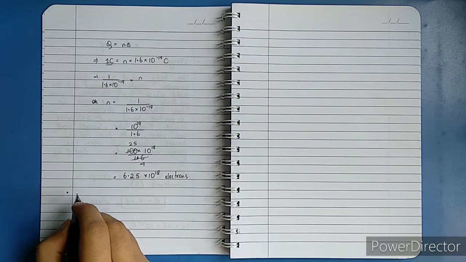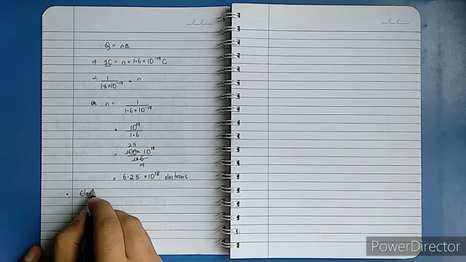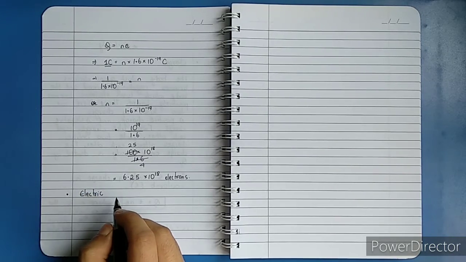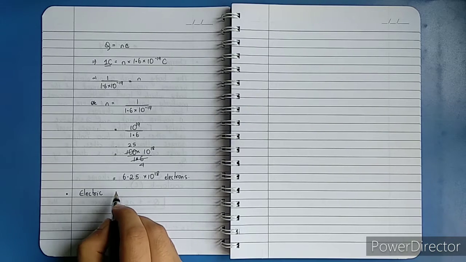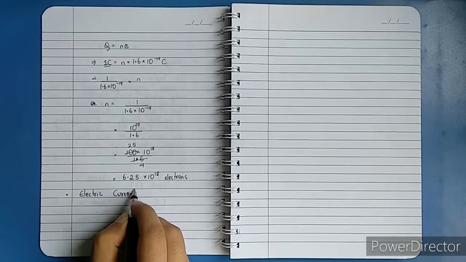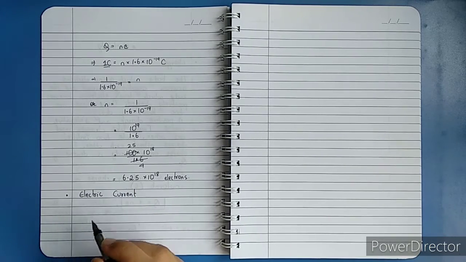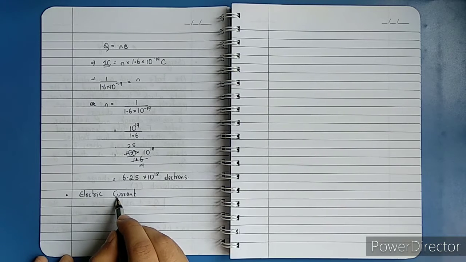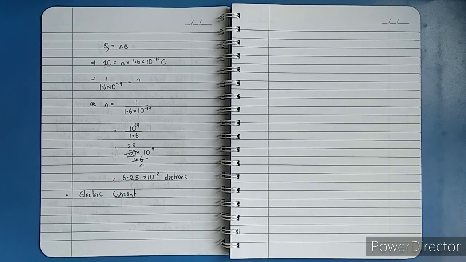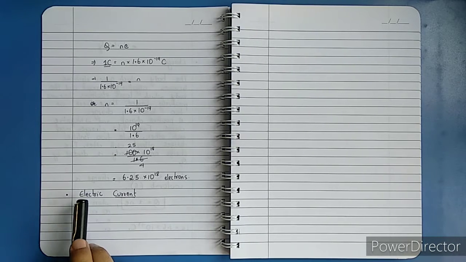Now we come to electric current. So what does current mean? We know that in a dam, when water is released, we say that there is a water current. Water current is basically water flowing at a very high speed. Or when air flows, we say that there is a current of wind or current of air. So current basically shows motion. So electric current is basically the motion of electrons.